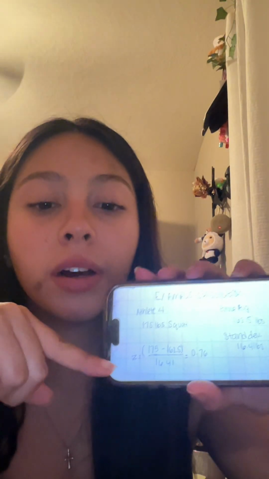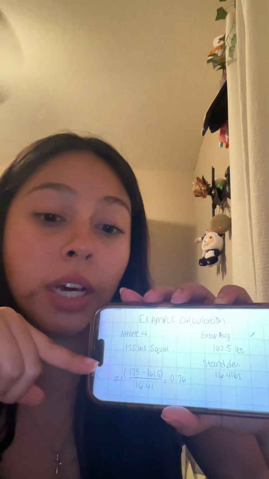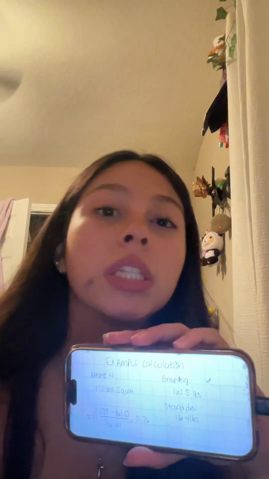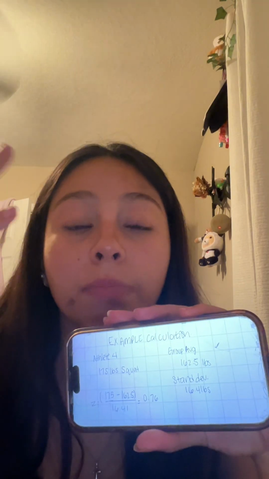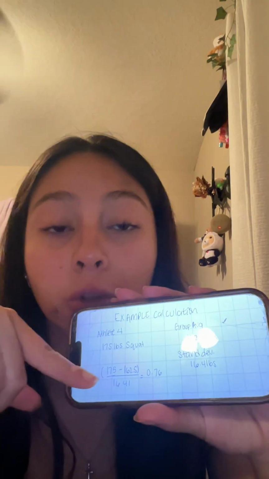So we have athlete 4 here. Athlete 4 squatted 175 pounds, and the group average was 162 pounds, with a standard deviation of about 16.4 pounds. So if you were to do the math, subtract the average from athlete 4's squat and divide by the standard deviation, which gives a Z-score of approximately 0.76.